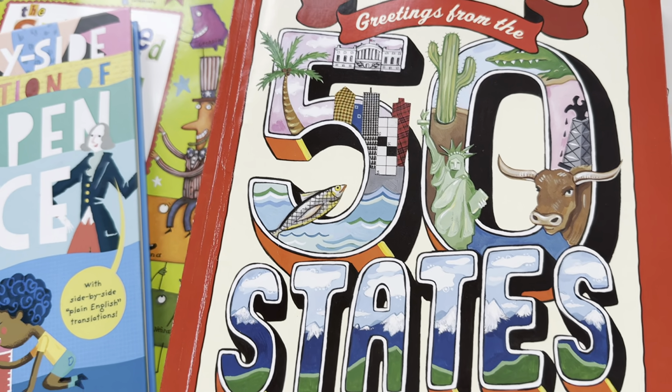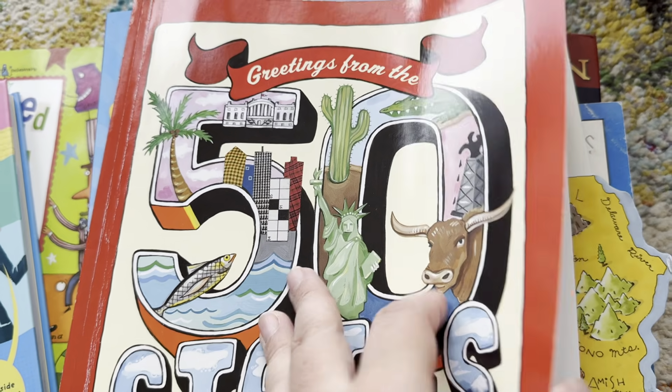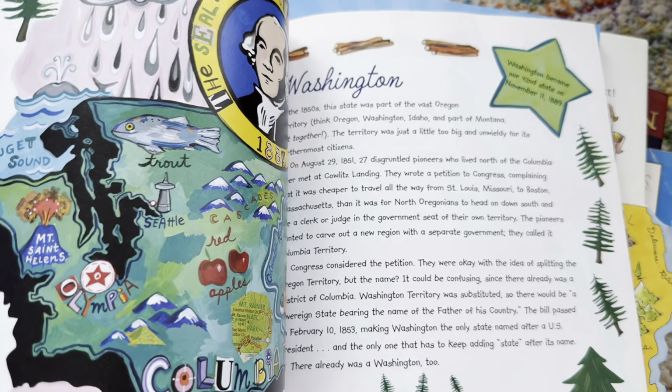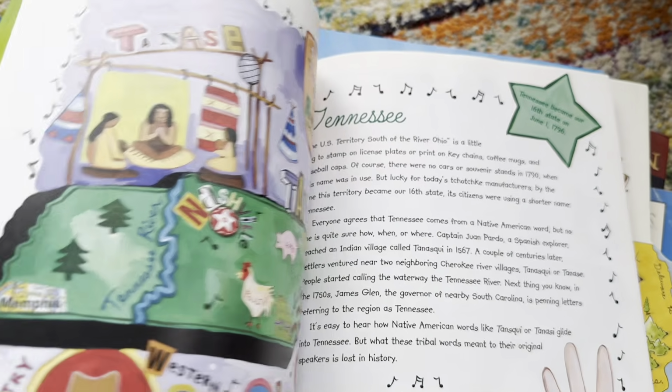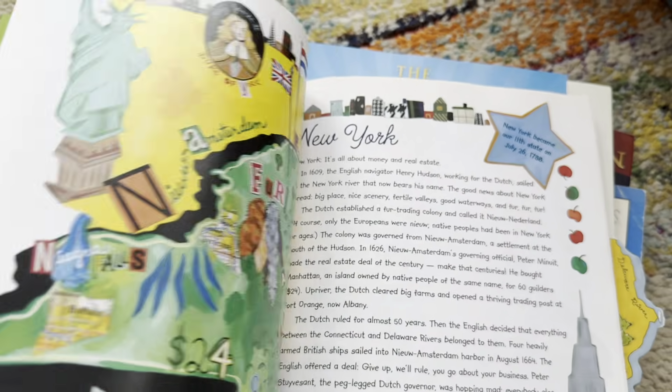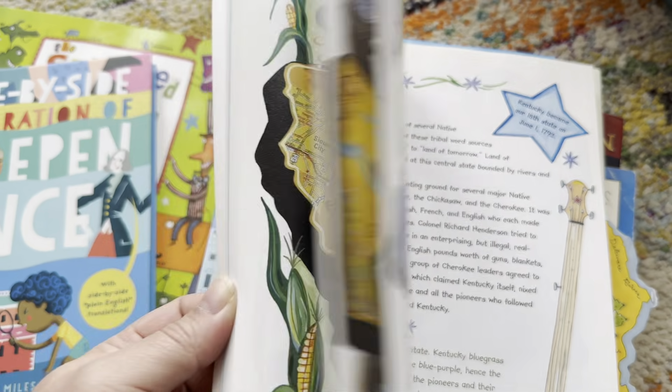Here's Greetings from the 50 States, how they got their names. So again, another thing for us to do for our notebooking and stuff. So Washington, love the illustrations. It's telling you how the state got its name. Virginia, Tennessee, New York. Just another thing to add to our arsenal as we're notebooking.